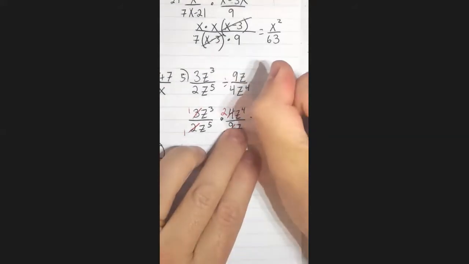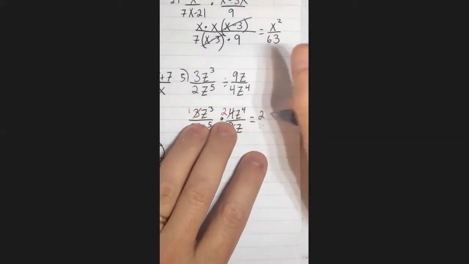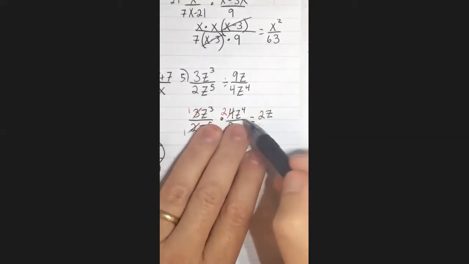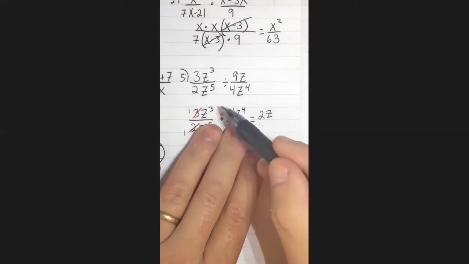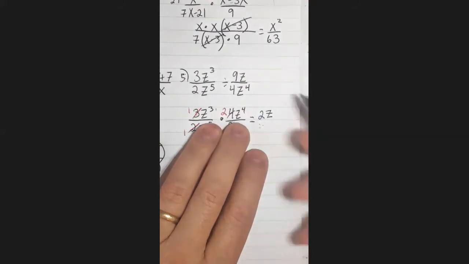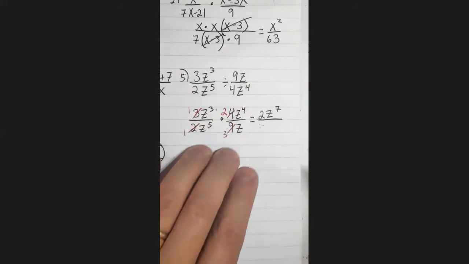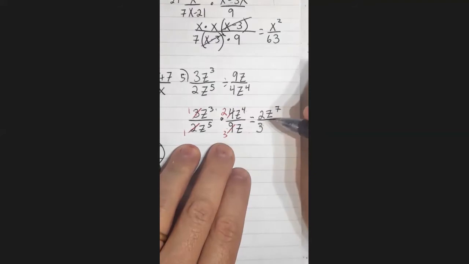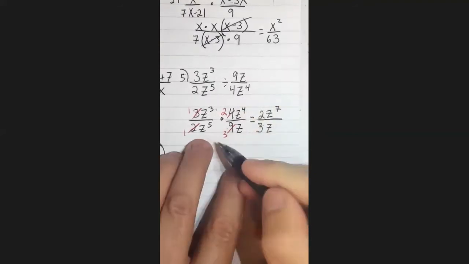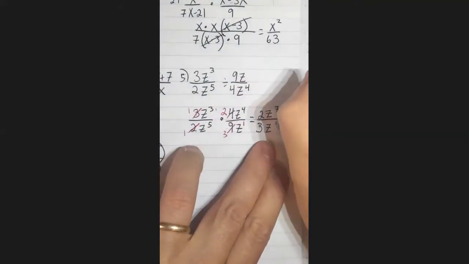Now I'm going to just rewrite these fractions. So 1 times 2 would give me 2. And then how many z's am I going to have on the top? I got 3 here and 4 here. I'm multiplying. So the rule is to add the exponents. 3 plus 4 would give me 7. So I got 2z to the 7th there. Let's work on our denominator now. 1 times 3 would give me 3. And how many z's? I have 5 here and 1 here. So 5 plus 1 would give me 6.